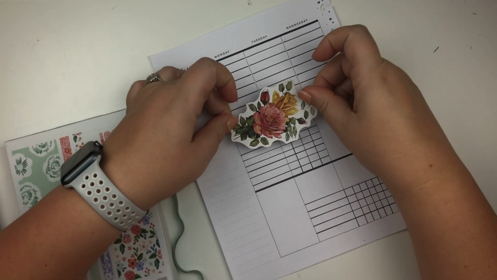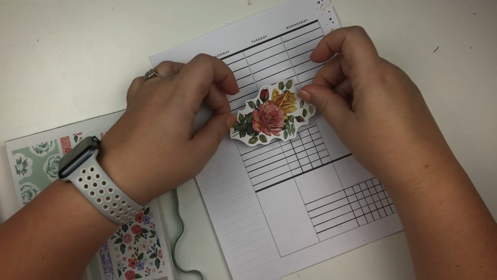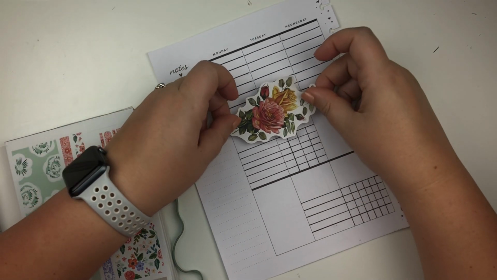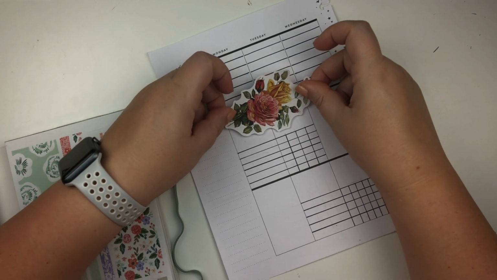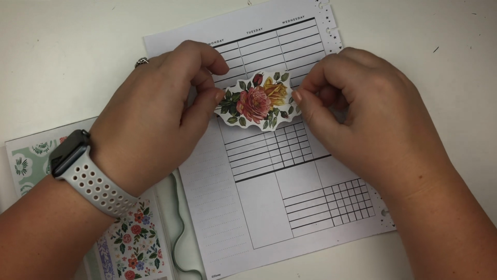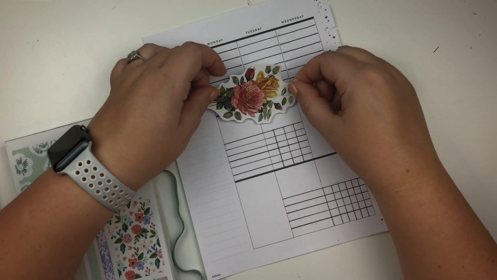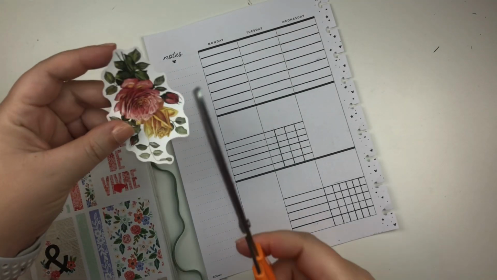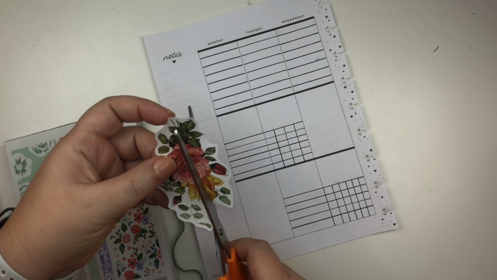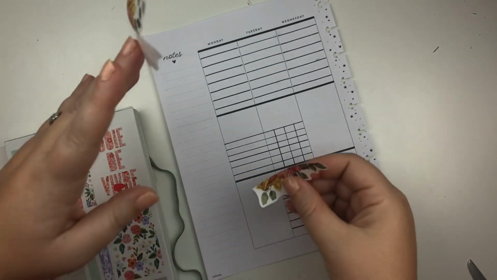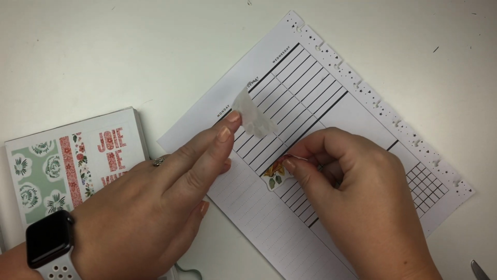Tricky, tricky. I really like that these are paper for just a time as this, so I don't have to worry about the lines here. I do need space to write my headers. So I'm just gonna go ahead and cut. Cut and throw this guy on.